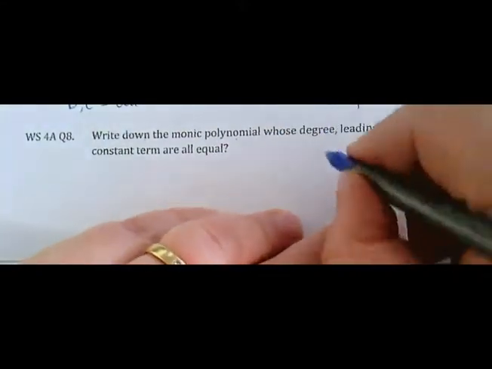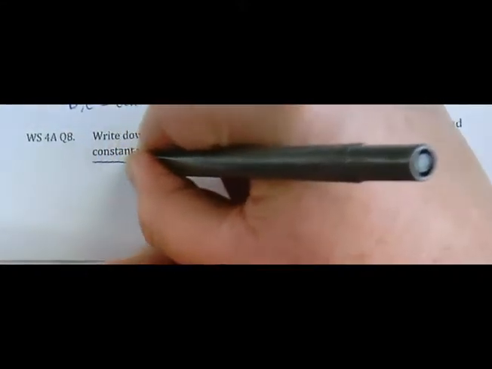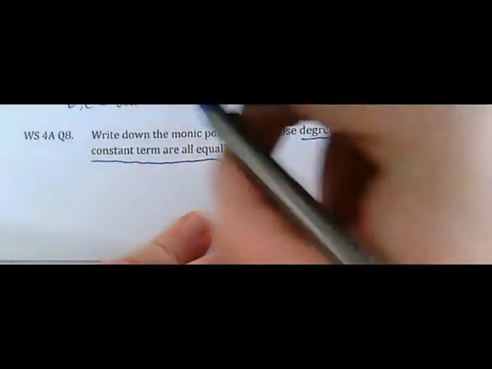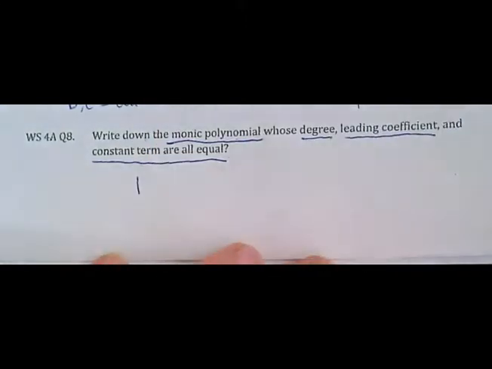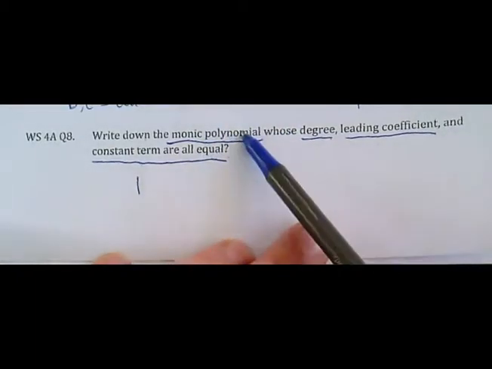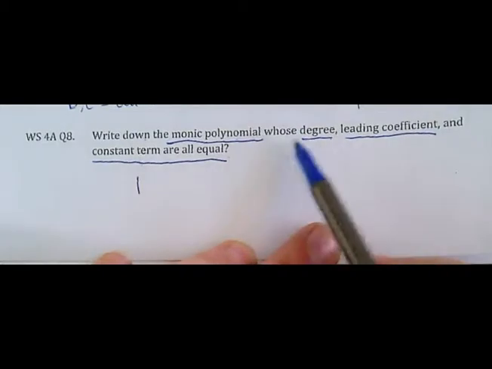Polynomial whose degree, leading coefficient, and constant term are all equal. Now it's got to be a monic polynomial, so the leading coefficient has to be 1. So write down the monic polynomial. That means it's got to be 1 x to the power of something, whose degree, leading coefficient, and constant term are all equal to 1.